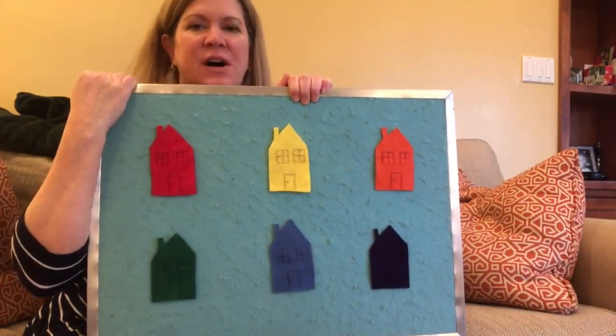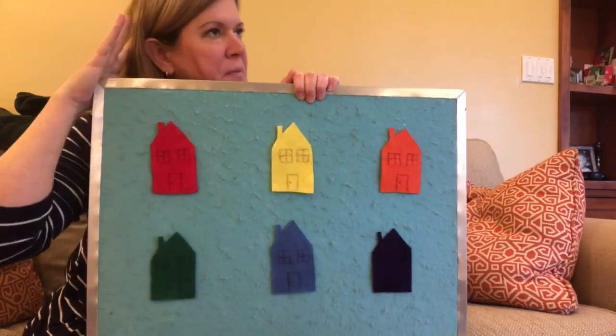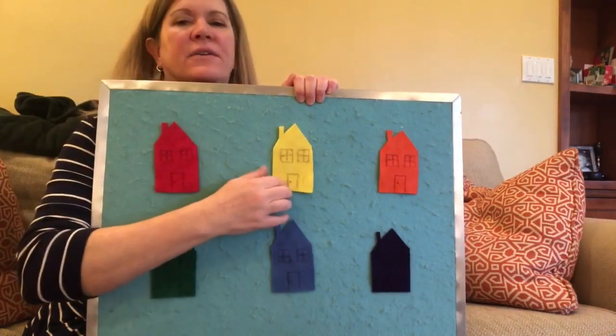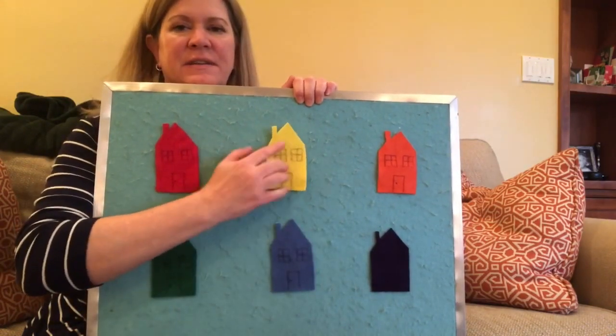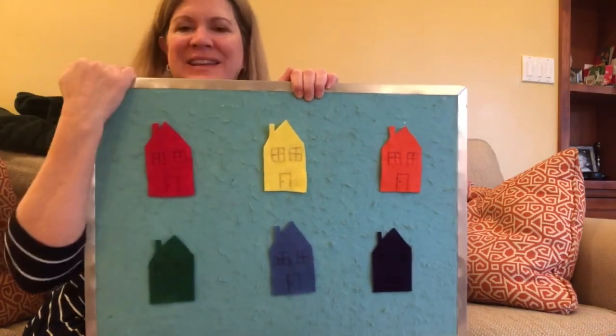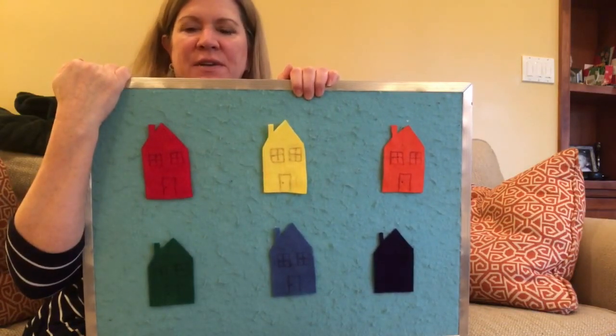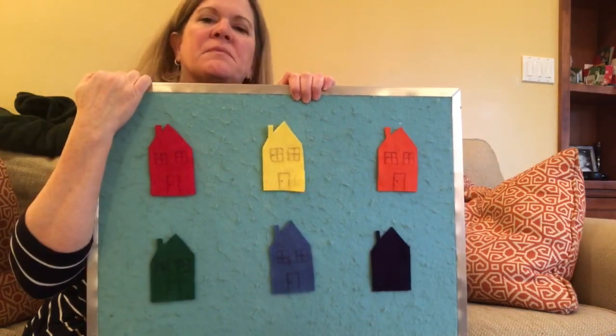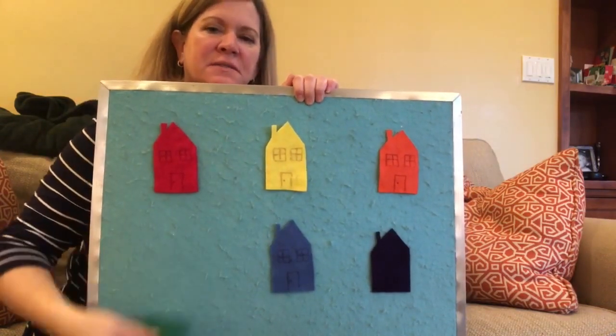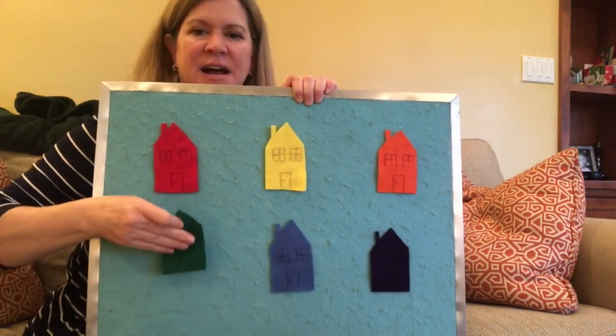Little mouse, are you in the yellow house? Let's try yellow. Not in the yellow house. Little mouse, are you in the, you think green again? Not in the greenhouse.